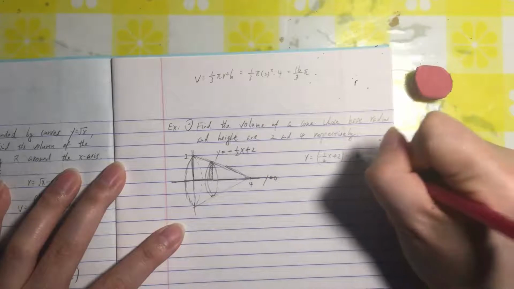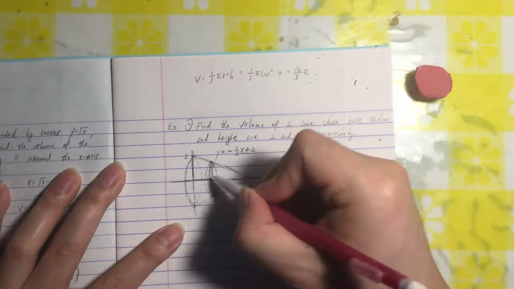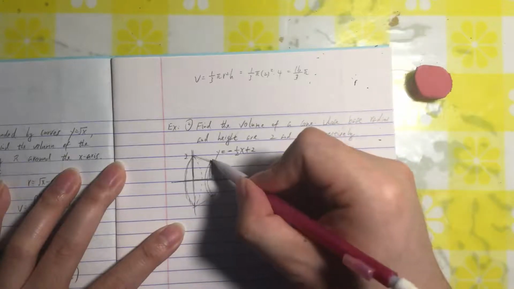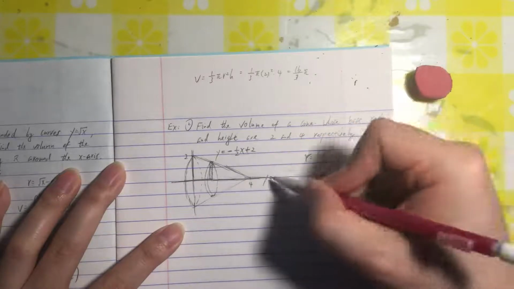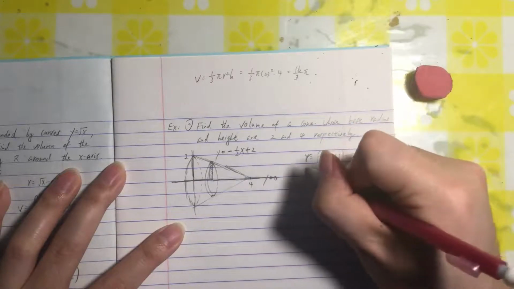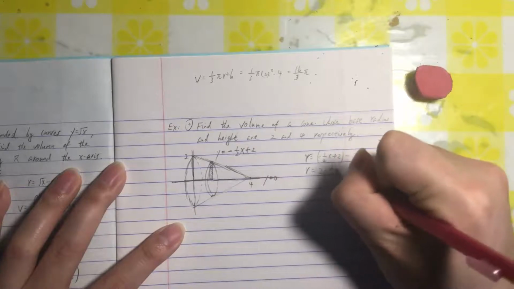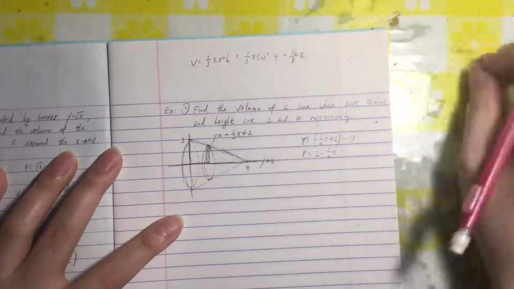Lower curve is y equal to 0. So the radius is negative half of x plus 2 minus 0. If we simplify, this can be rewritten as 2 minus half of x. That's the radius.